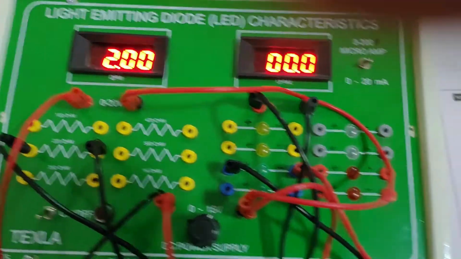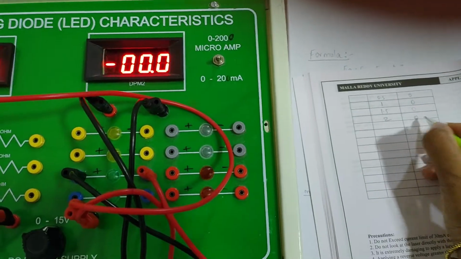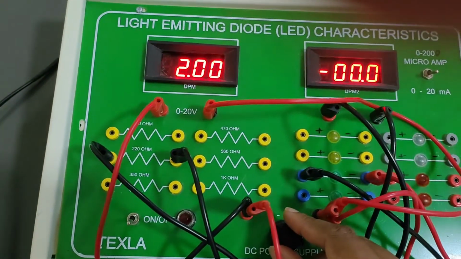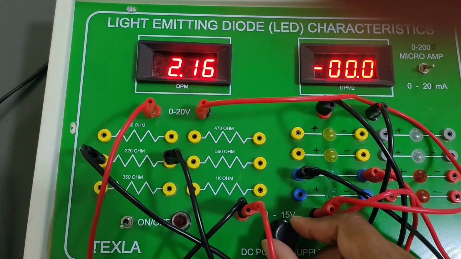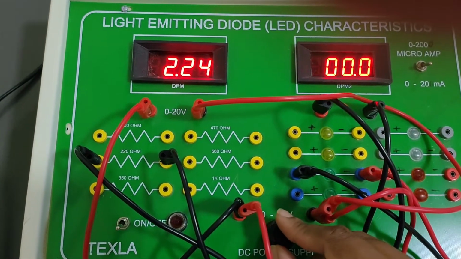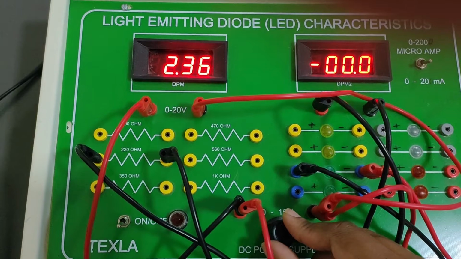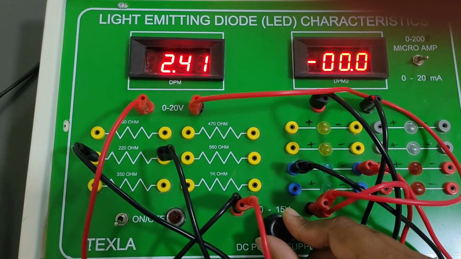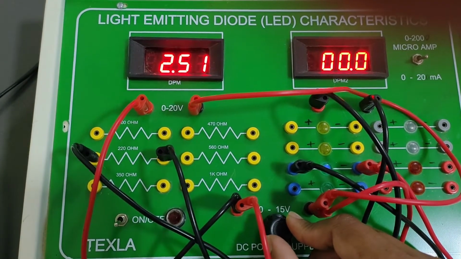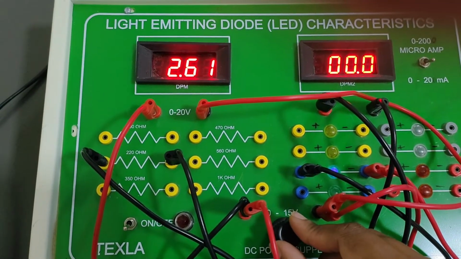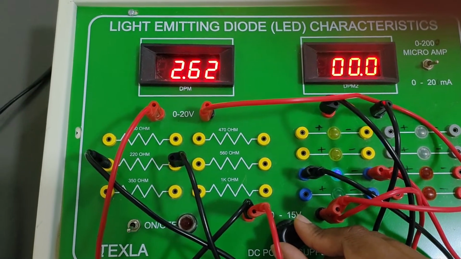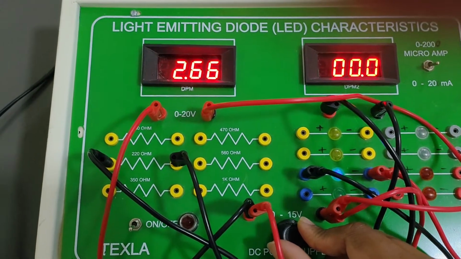For 2 volts also it is 0. For 2.5 now, for 2.5 volts you have to see how much is the current. It's also 0, so I'm rotating further.